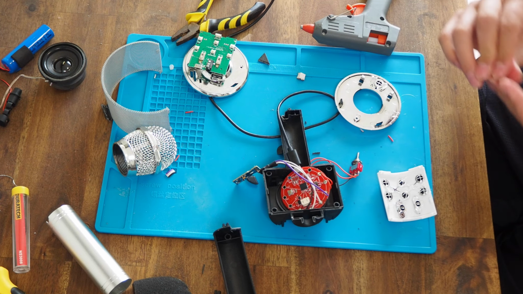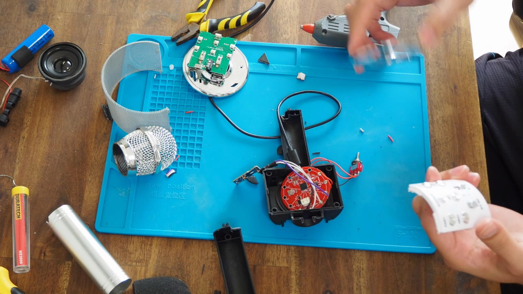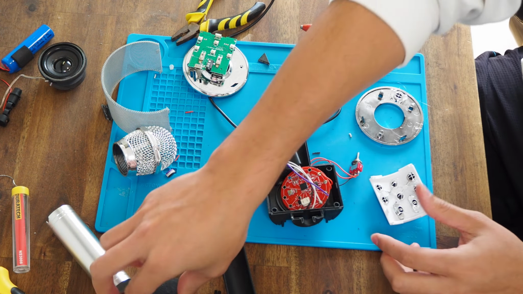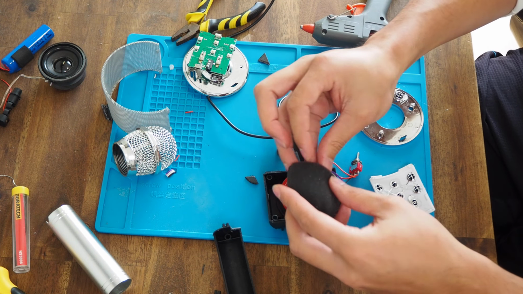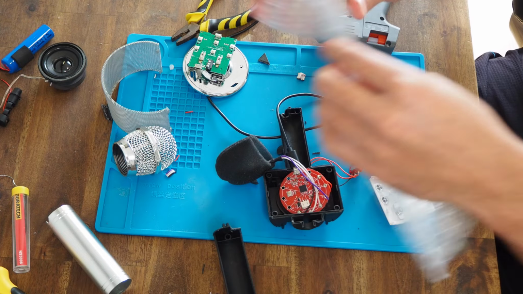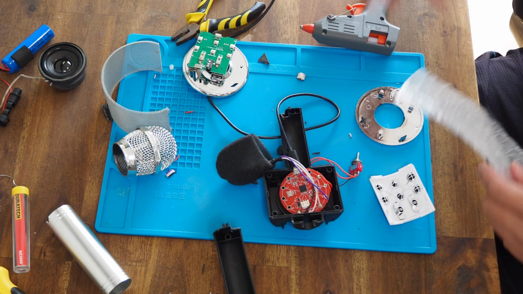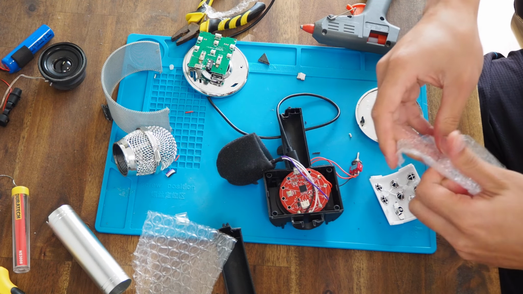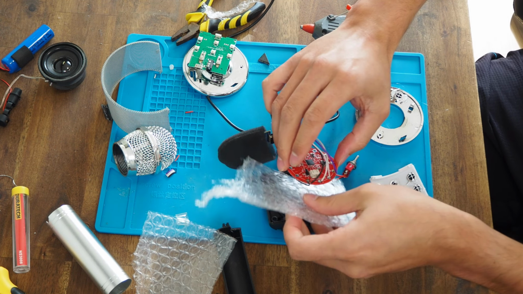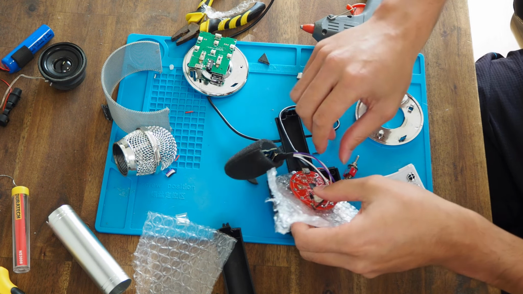One of the things I'm actually going to do now that I've glued quite a bit of those buttons back down is actually use some of the padding that was in the microphone before to protect some of the components. Because we'll be dropping some of these things quite a lot, it's probably better to get these things nice and safe and snug inside without damaging them too much. So let's put some protection in here, shall we?